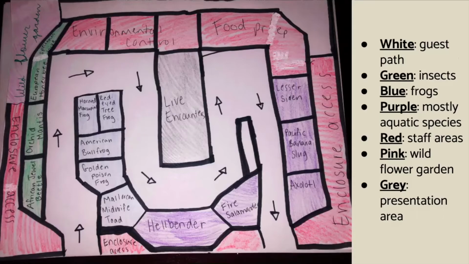Additionally, an observation hive for our honeybees will be viewable from the inside of the building, with a large garden containing native species to South Carolina connected to the hive. The garden can be seen by guests, but not entered, to prevent stings and accidental bee deaths. The 5 species of frogs will be grouped together to your right. There is a large central area for live encounters where keepers can bring out animals and give educational talks on our species.